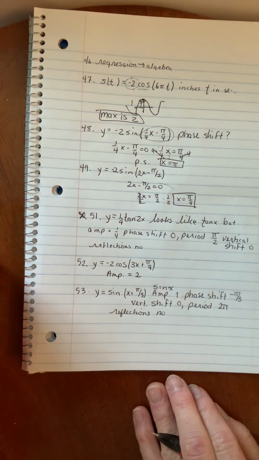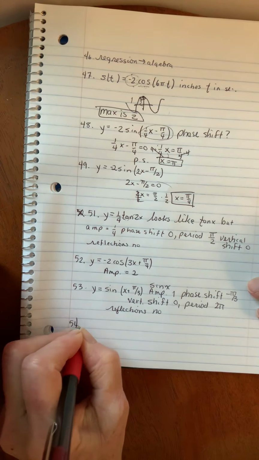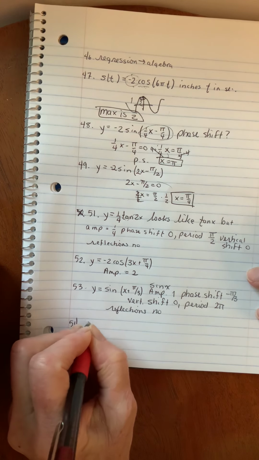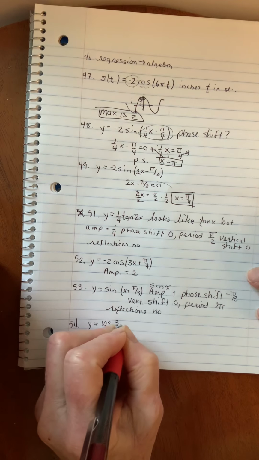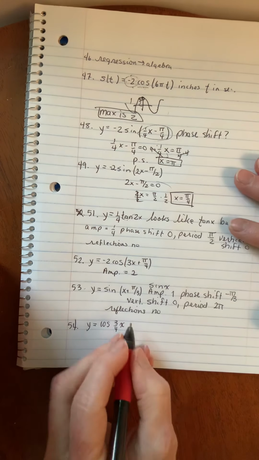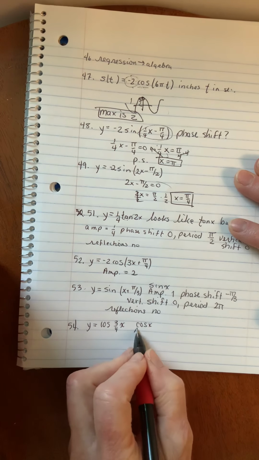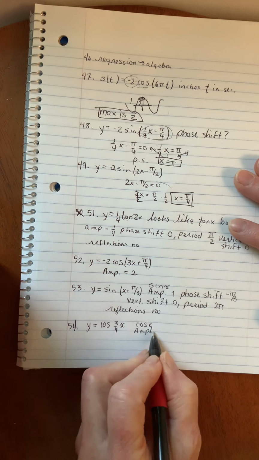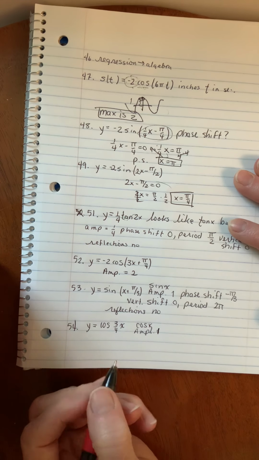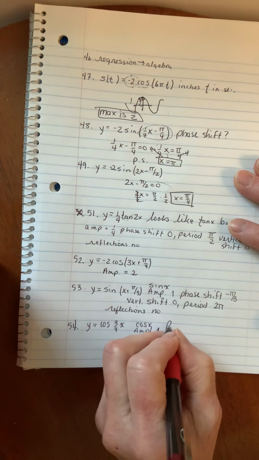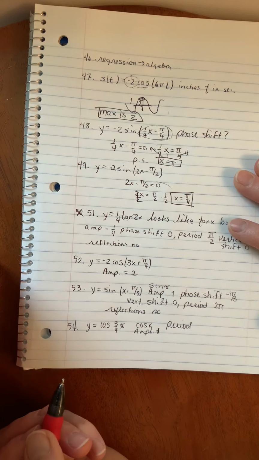Okay. One more analysis of some graphs. Got y equals the cosine of 3/4 x. So looks like a cosine function. Amplitude, number out here, there isn't one, so it's 1. The period, cosine is normally 2 pi.